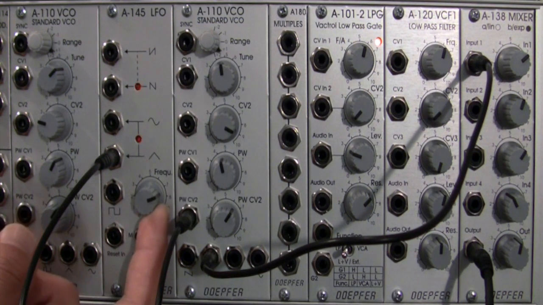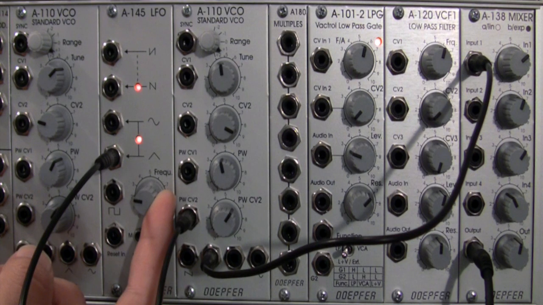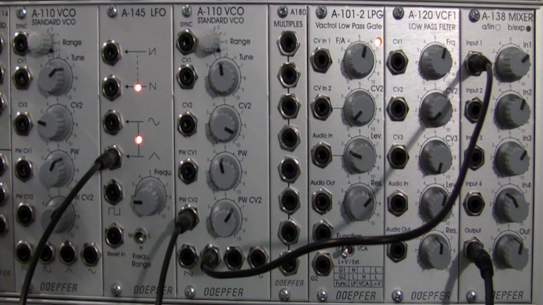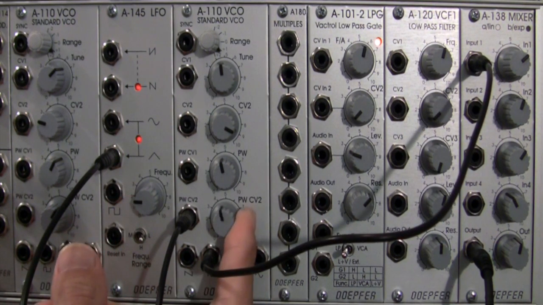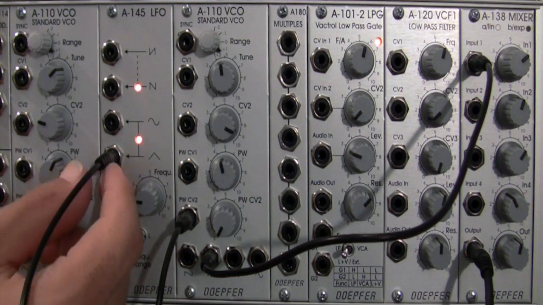Okay, let's try the frequency all the way over at about the 9 o'clock position. So that's our triangle wave. Bring the Pulsewidth all the way down. And we're back to our regular square wave.